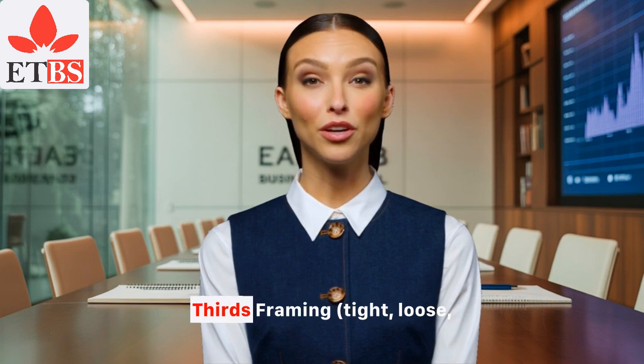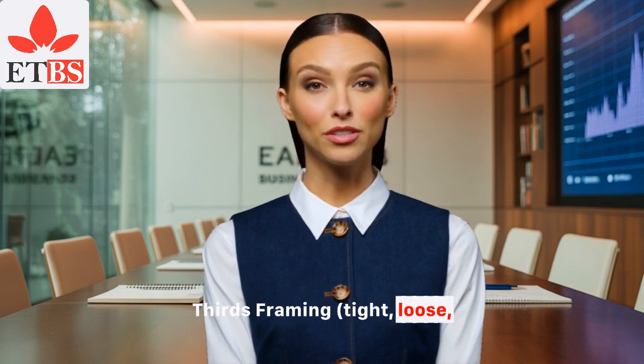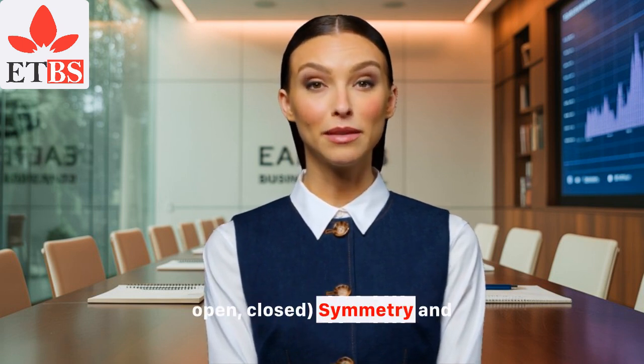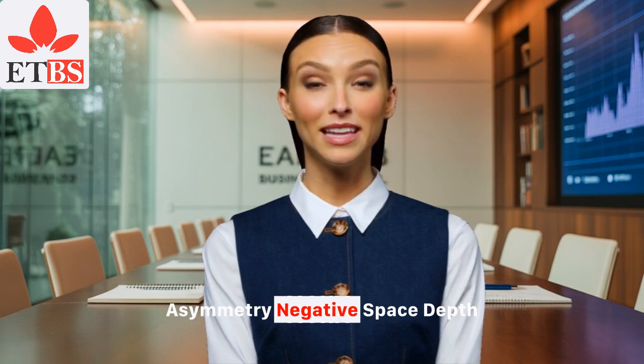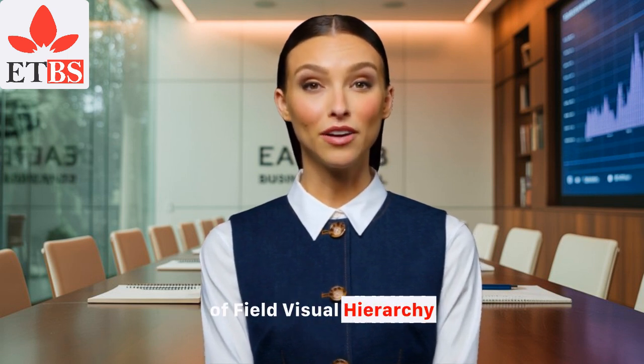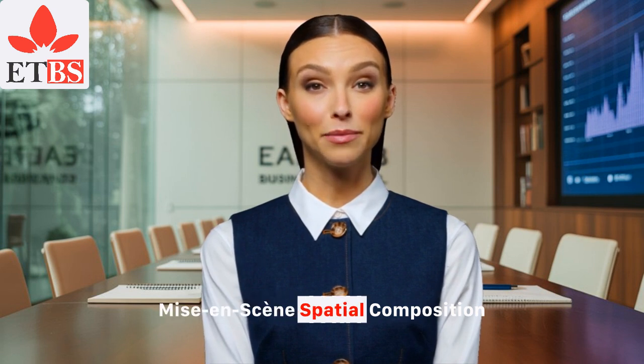Key terms: rule of thirds, framing (tight, loose, open, closed), symmetry and asymmetry, negative space, depth of field, visual hierarchy, mise-en-scène, spatial composition.